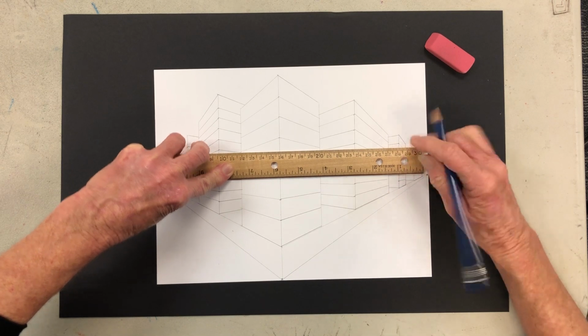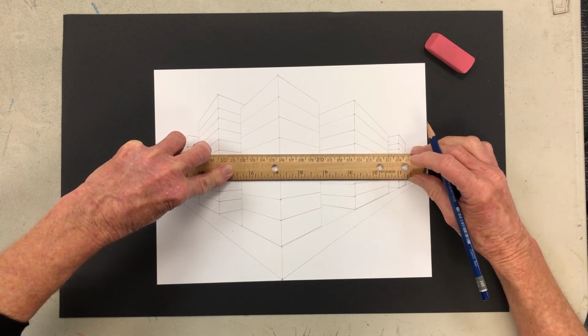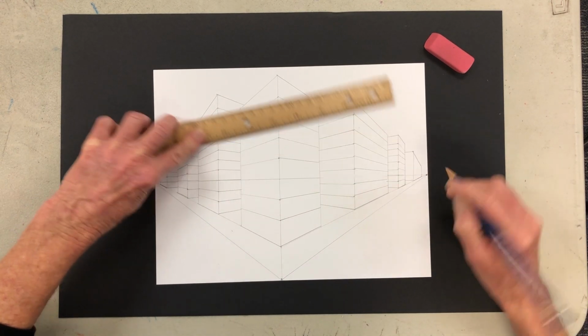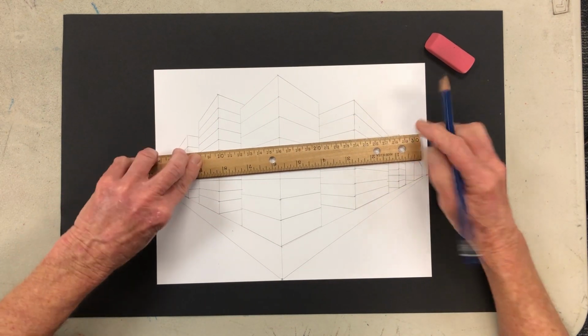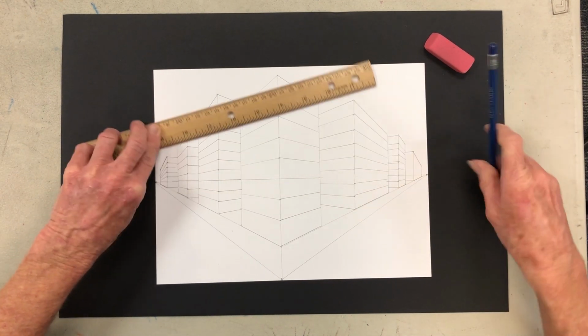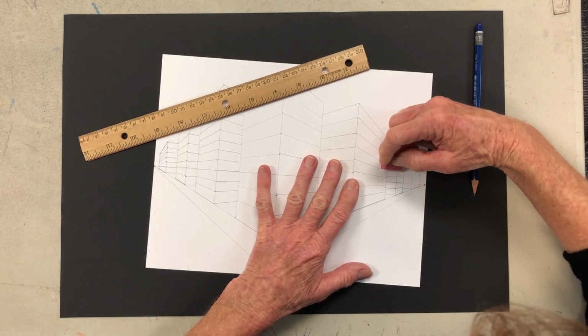I wasn't checking so well. I was too busy talking. And double check that line, make sure I got that one. That angle doesn't look like it's correct. Yeah, I wasn't paying attention, so that angle was a little bit off.